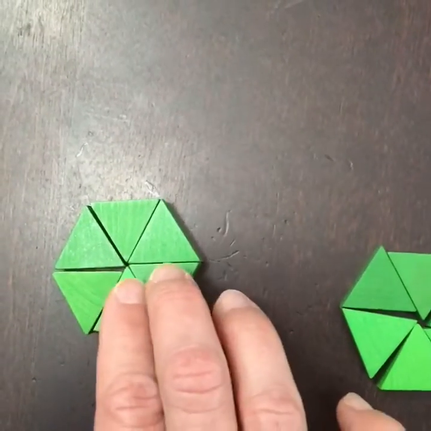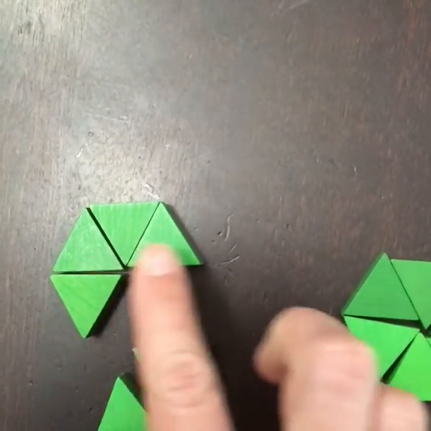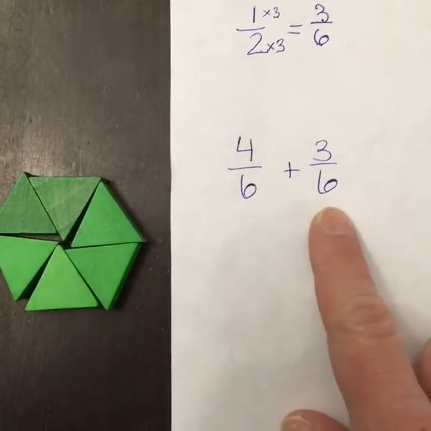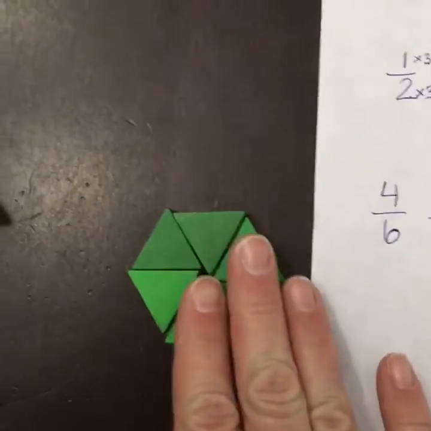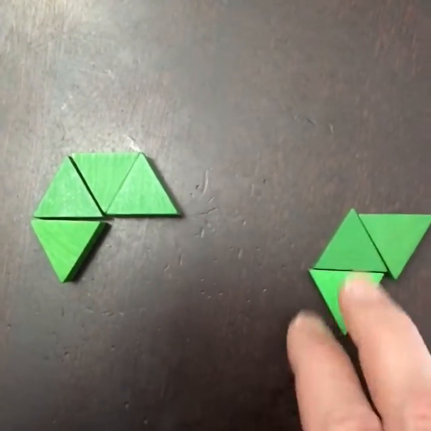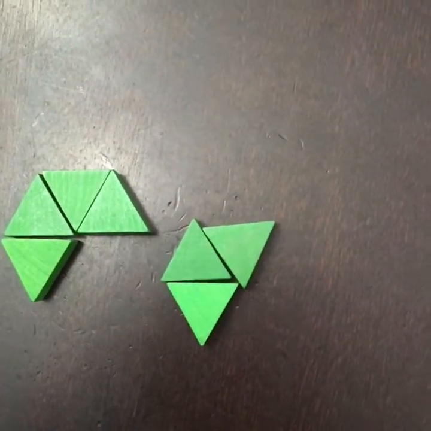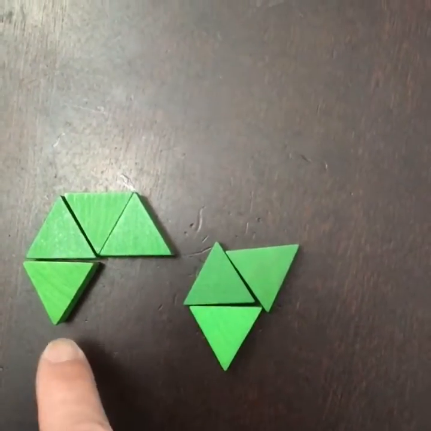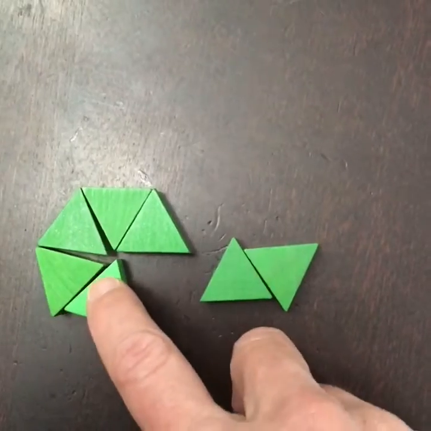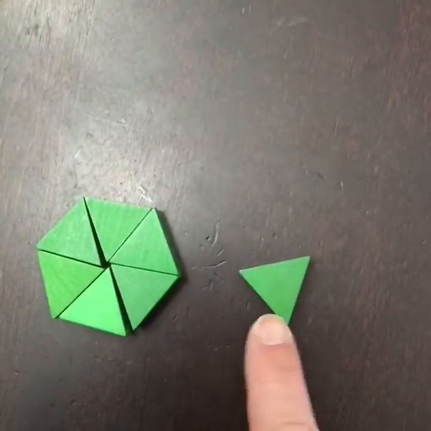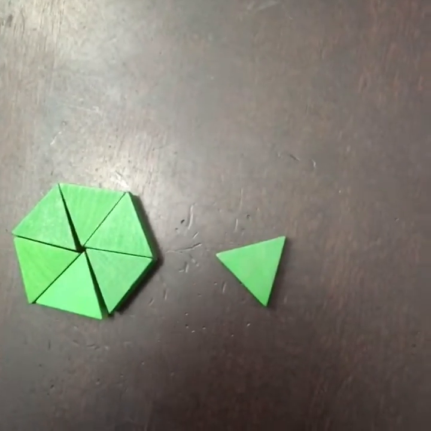So the first problem was 4/6. So I'm going to take 4 triangles, and the second part of my problem was 3/6. So I'm going to add 4/6 plus 3/6 together. And do you see, because the denominator is 6, all the parts are the same. And so when I add it together, that creates one whole, and then I have 1/6 left over.